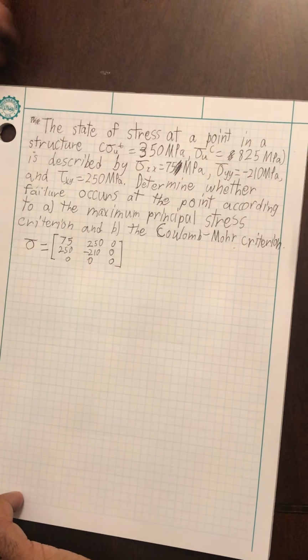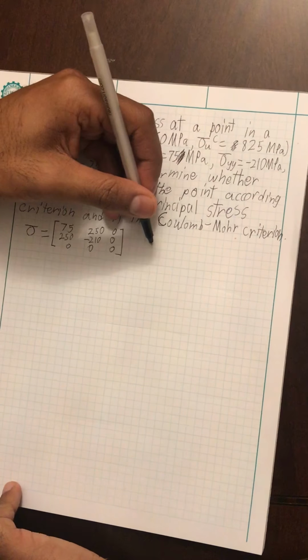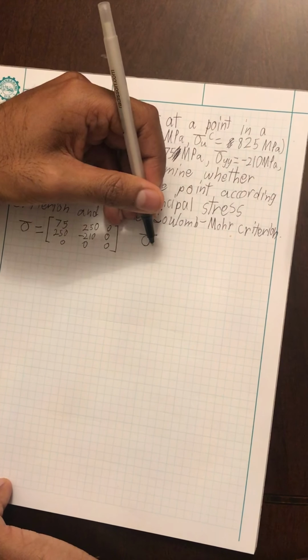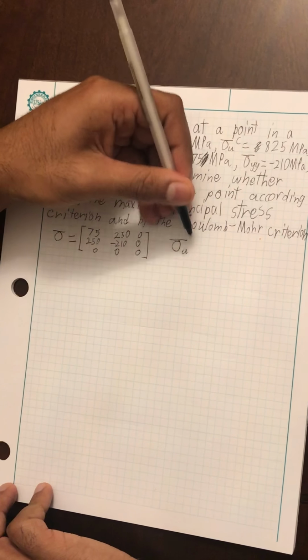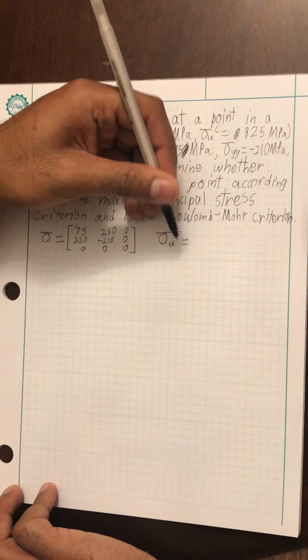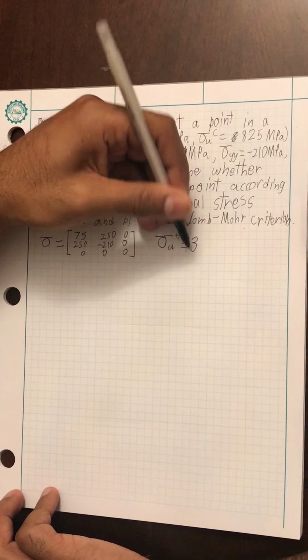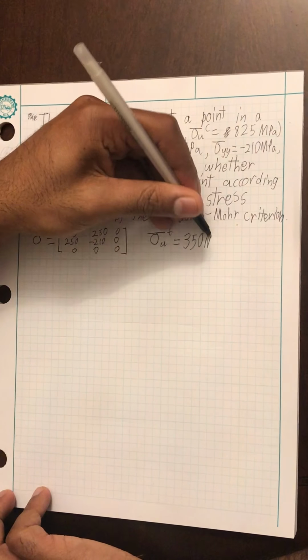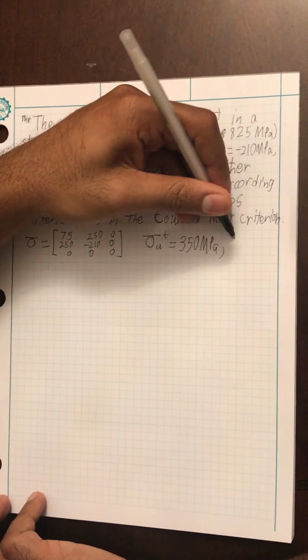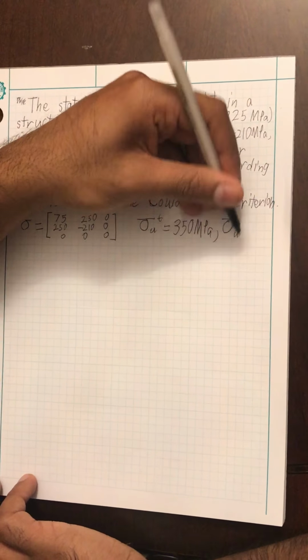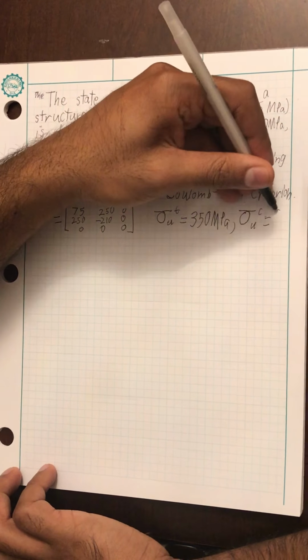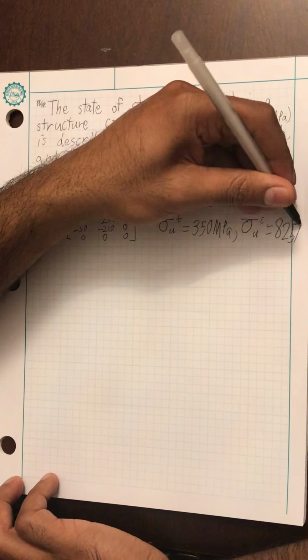Okay, so from there let's note down that our tension has to be below 350 megapascals, and our compression has to be below 825 megapascals.